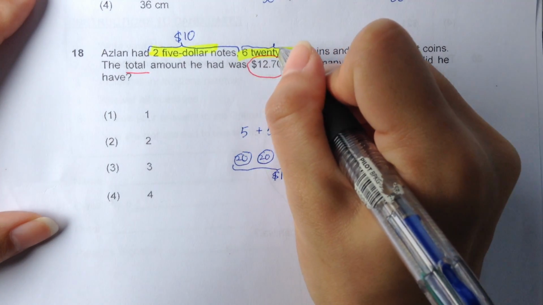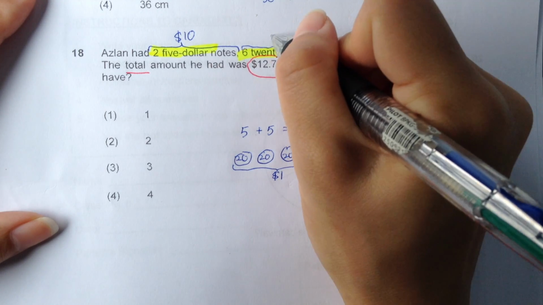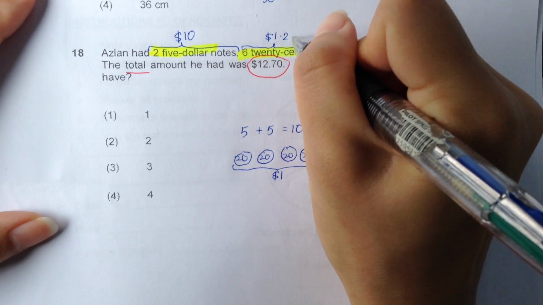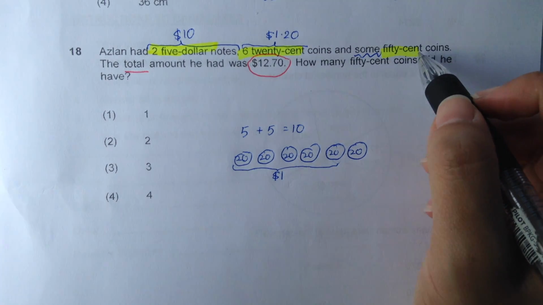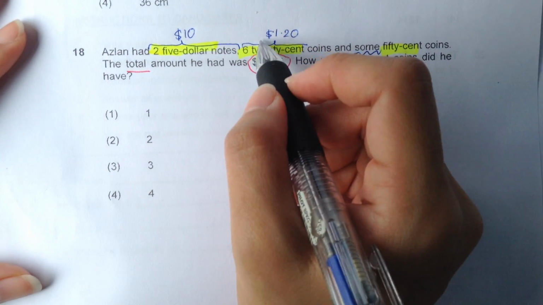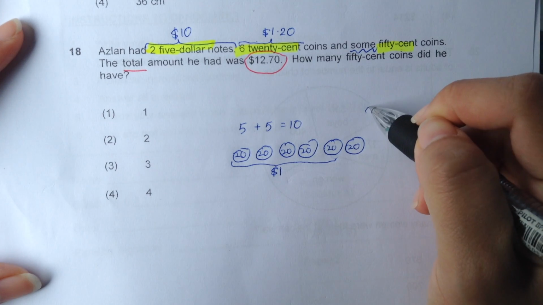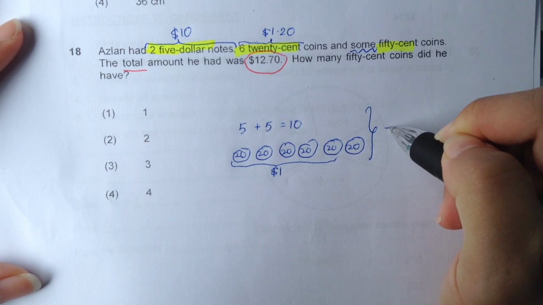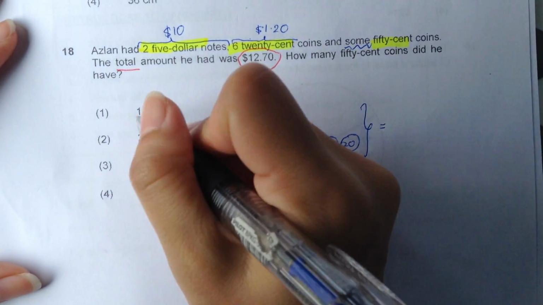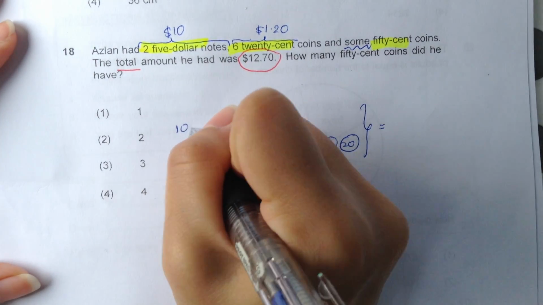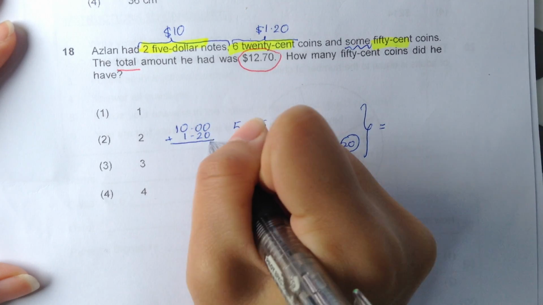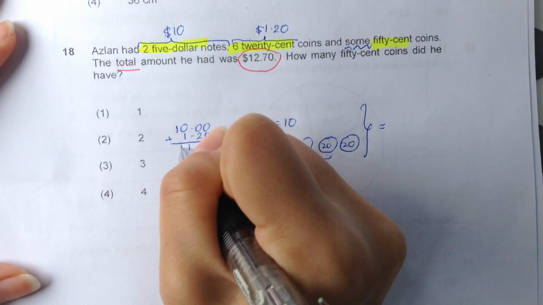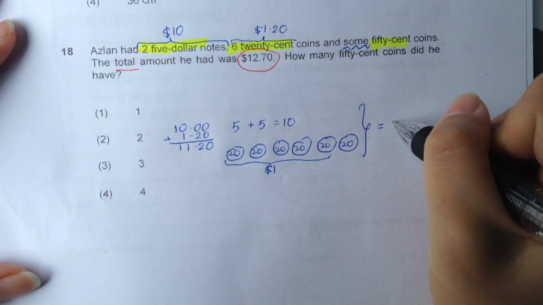So 6 of them make $1.20. And some 50-cent coins. So you don't know the number of 50-cent coins, but you know that $10 together with $1.20, you have $11.20.